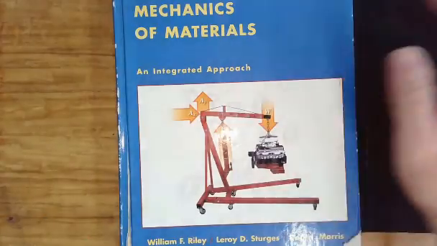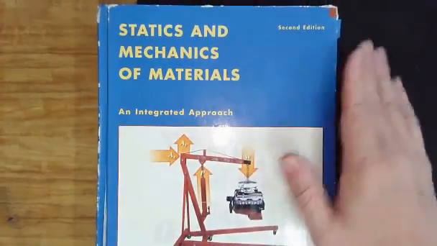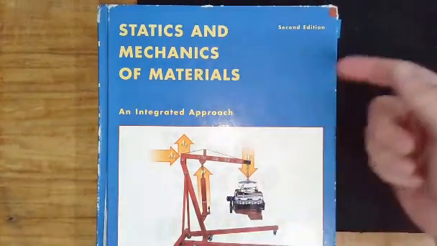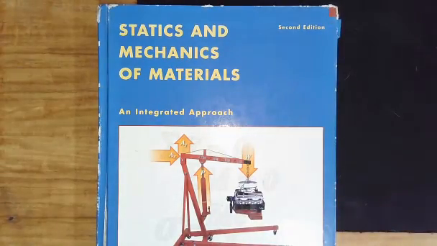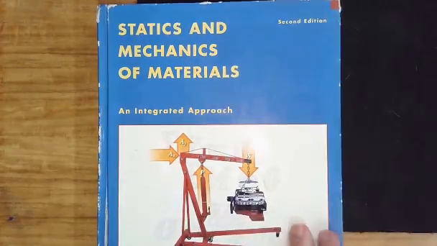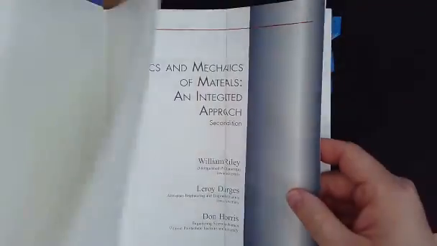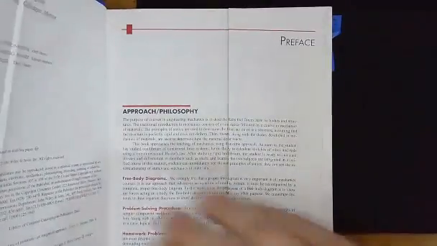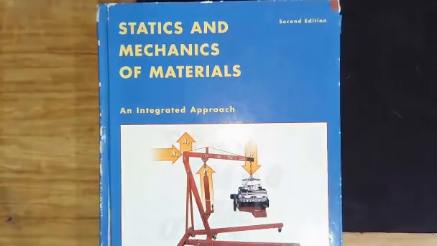Let's look at the textbook that we're going to use. I have it over here. So we're going to use this book. There's the name of it, Statics and Mechanics of Materials. This is the 2nd edition. It's actually a relatively old book. I'm not even sure what year. Mine is very old. Let's see if I can see the copyright on it. 2002, so like a 20-year-old book.